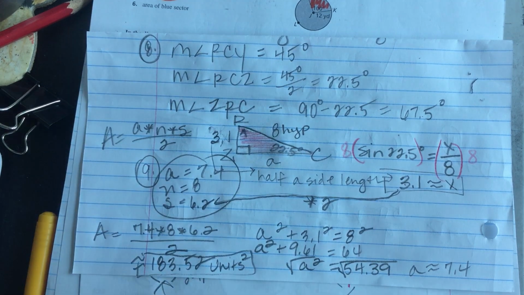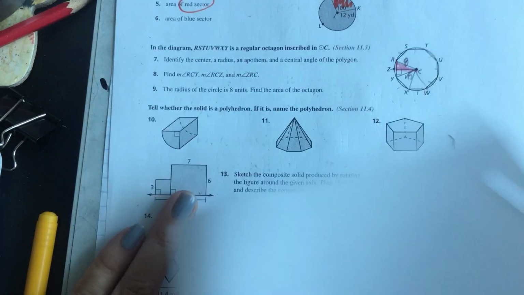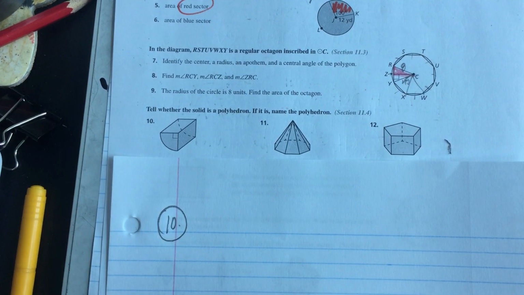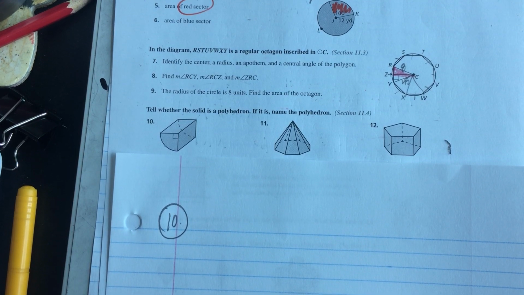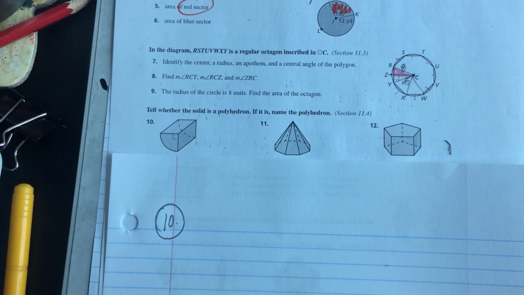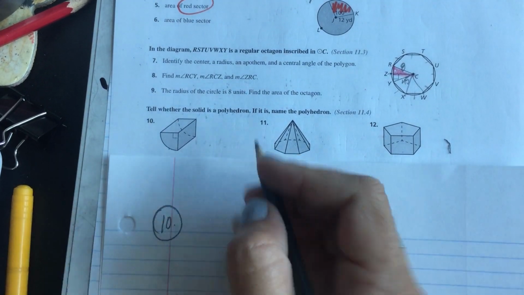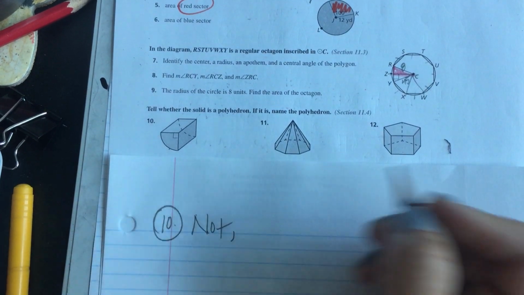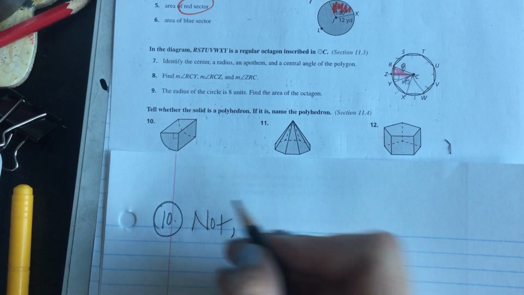All right, number 9. What are we dealing with next? Number 10. Oh, I can do that. Well, I'm already working on line paper. Put it here. Say it again? I finished with 183.5. Tell whether the solid is a polyhedron. Number 10 is not a polyhedron. And actually, you guys on your test, rather than naming, you have to explain.